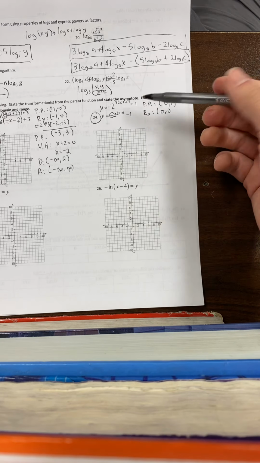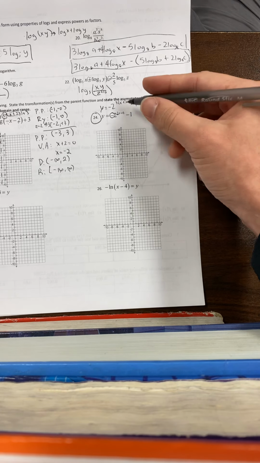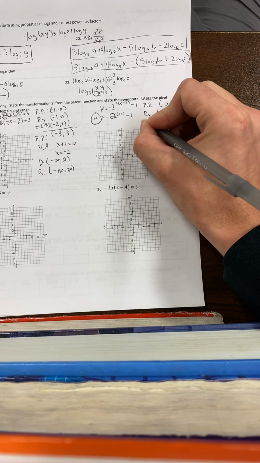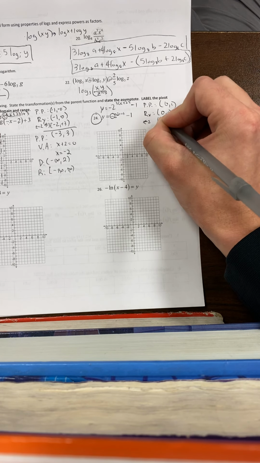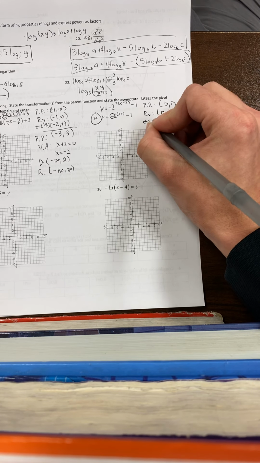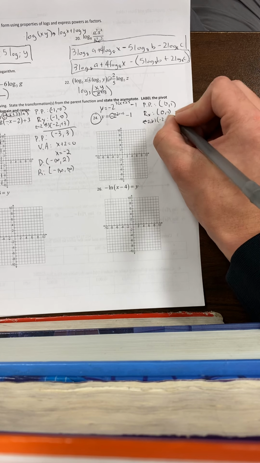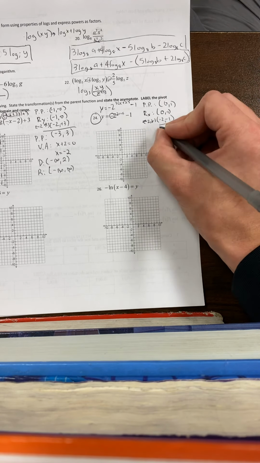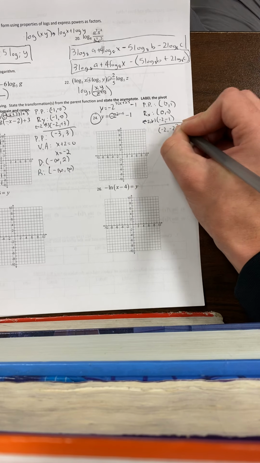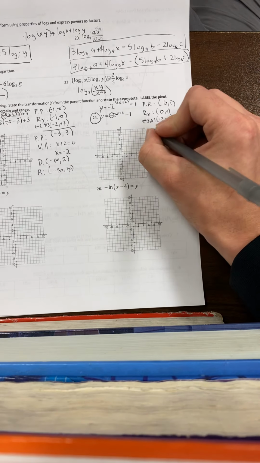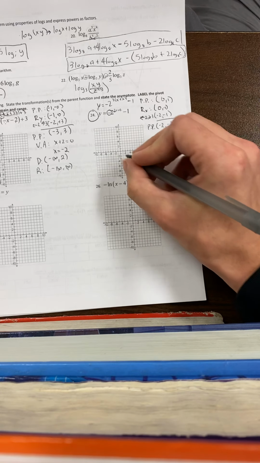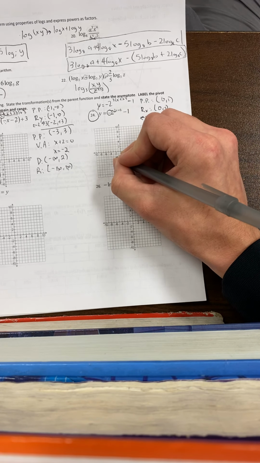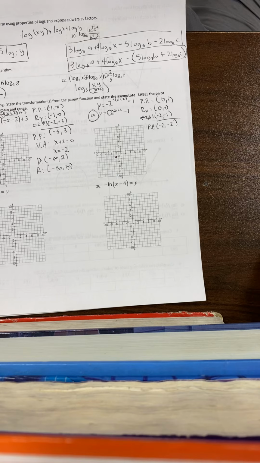So once we do that, we now have that we shift to the left 2. So we're subtracting 2 and going down 1. So we're taking away 1. And with that, we get our pivot point is at (-2, -2). And that's our point right there.